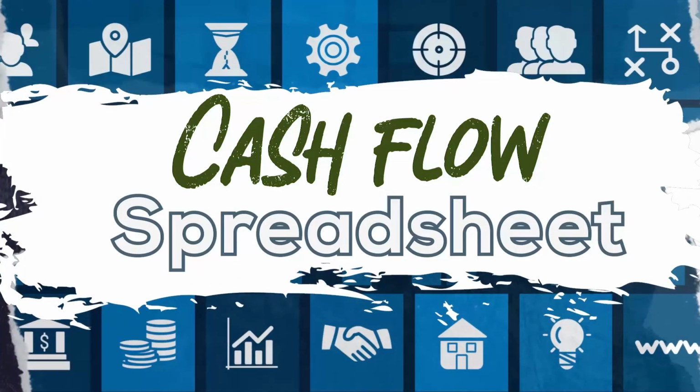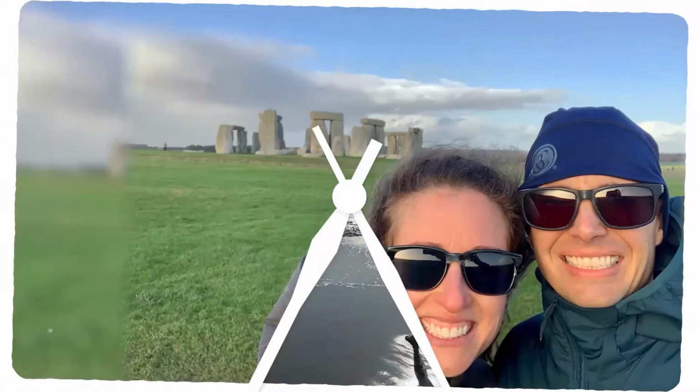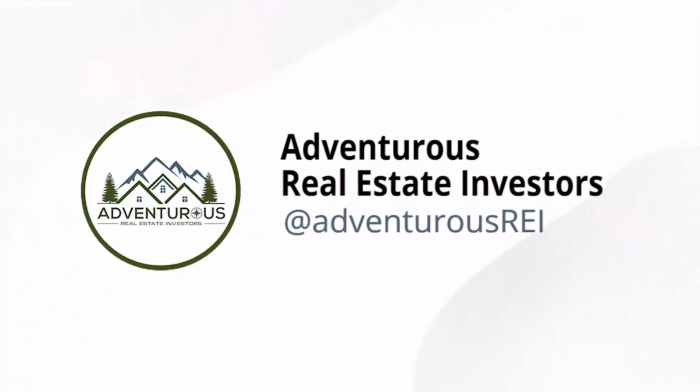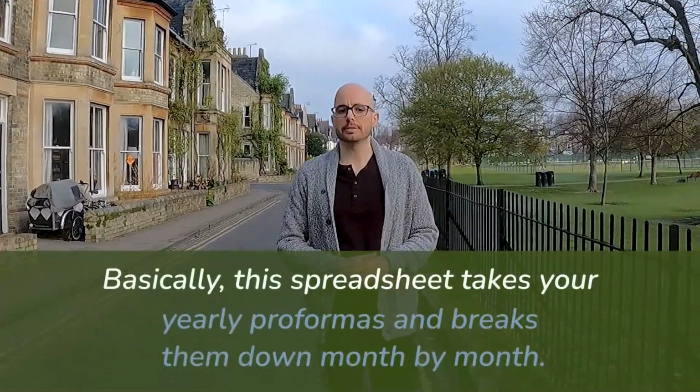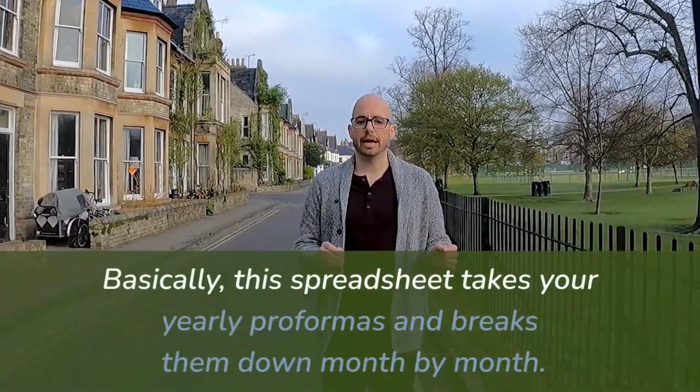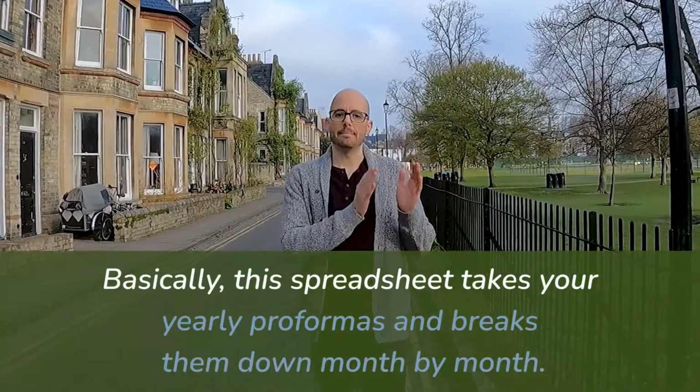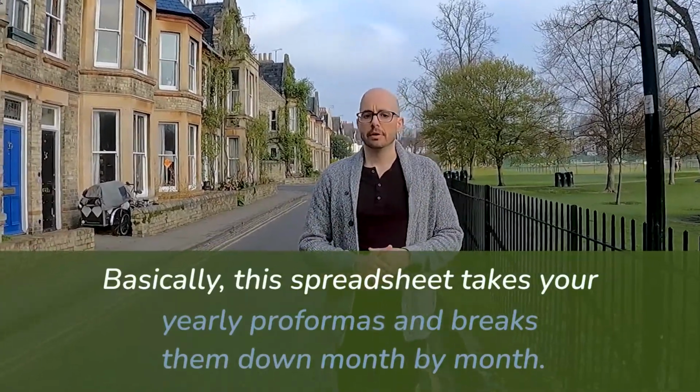Today I want to discuss how and why to develop what I call a cash flow tracker. This will allow you to compare your asset performance to your underwritten projections. Basically, this spreadsheet takes your yearly income and expenses and breaks them down month by month. For example, your year one proforma is an average across the year.